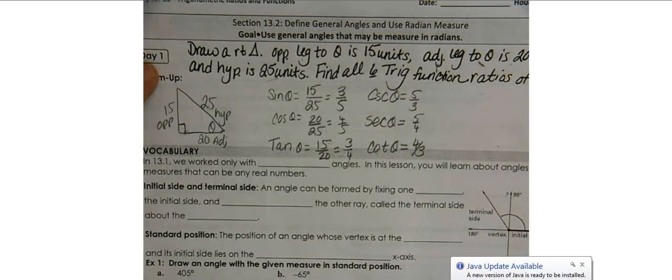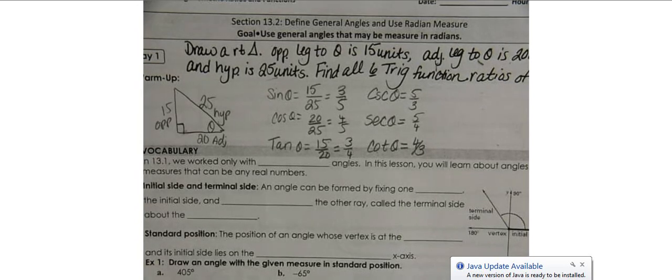So there really wasn't a lot of work to show in that problem. Hopefully you got that one correct, and that was very easy for you.